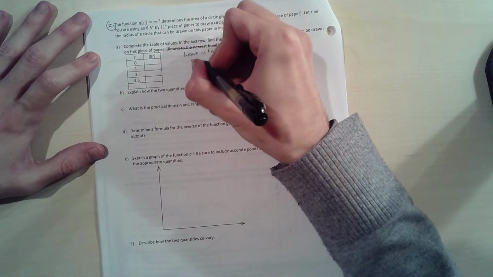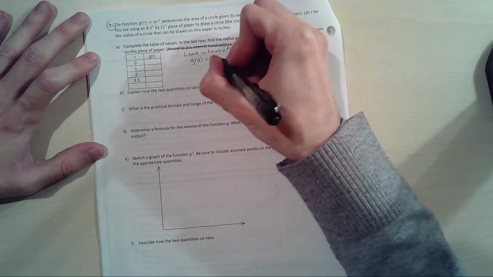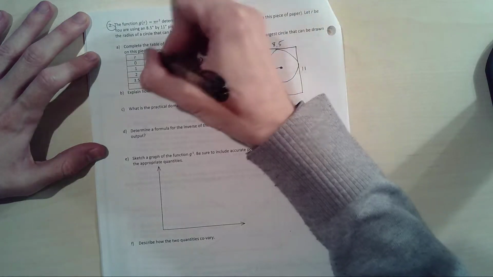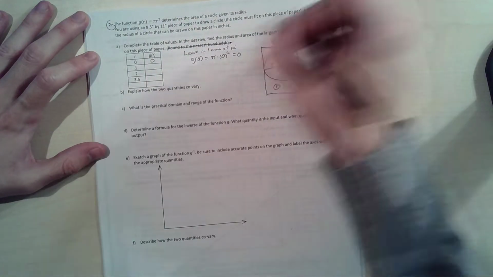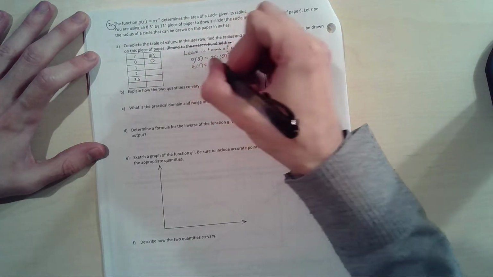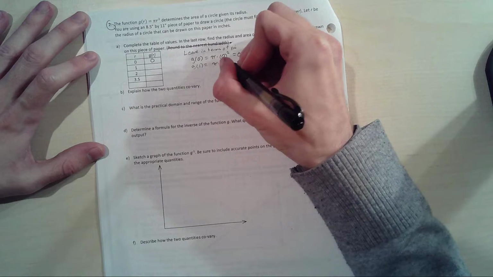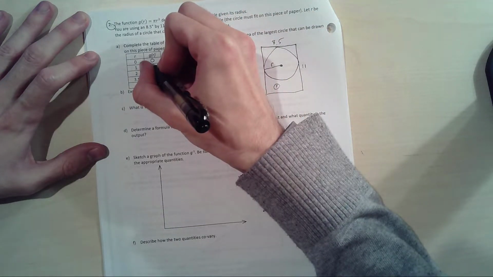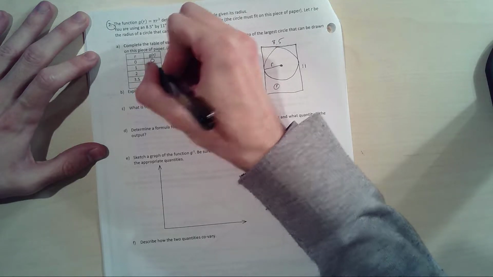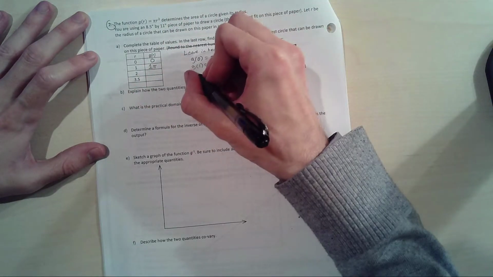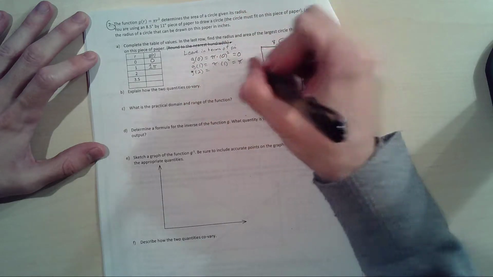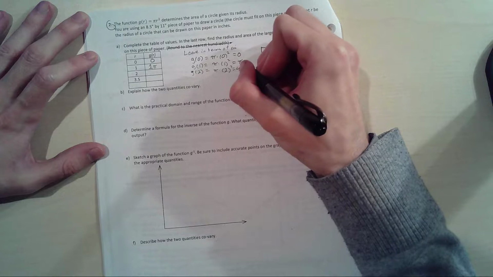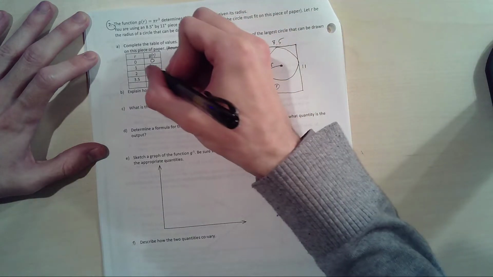g of 0, plugging 0 into this thing, is going to be pi multiplied by 0 squared, which is of course just 0. Easy. g of 1 is going to be the same thing as pi multiplied by 1 squared. And that's going to be simply pi by itself, or 1 pi. I'm going to put 1 pi. Likewise, g of 2 is going to be equal to pi multiplied by 2 squared, and that's going to be 4 pi.